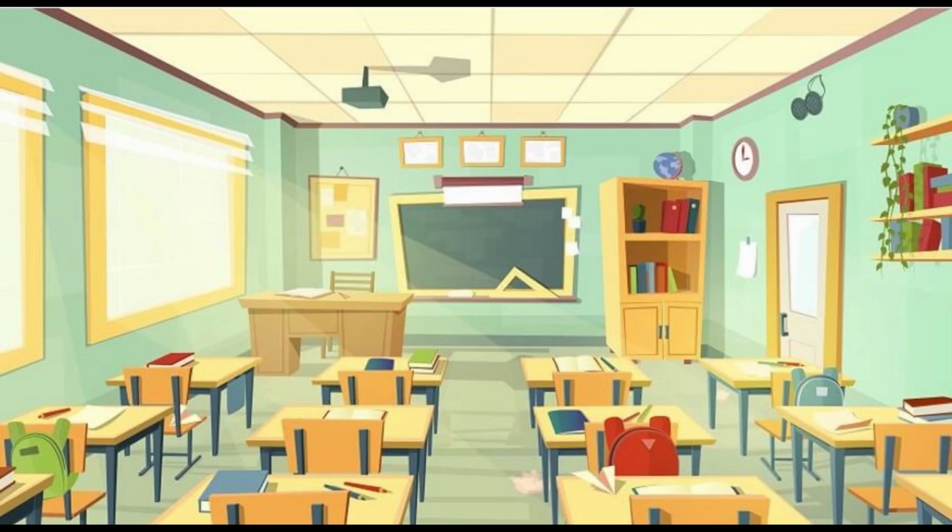Classroom arrangement. Classroom arrangement, or the arrangement of furniture, is an important aspect because students spend most of their time seated in the classroom.